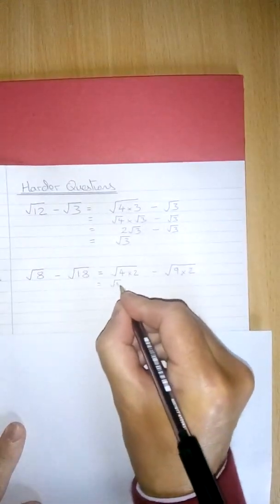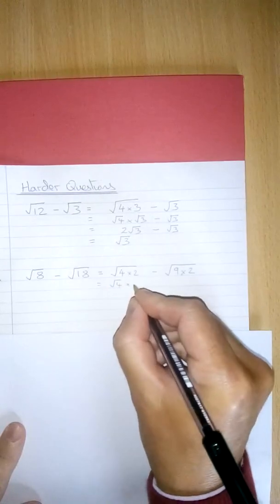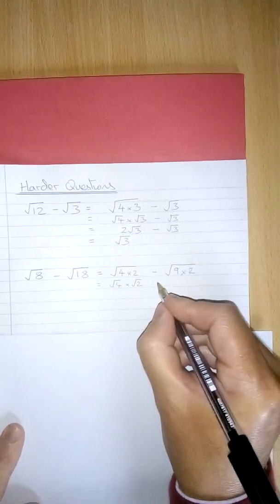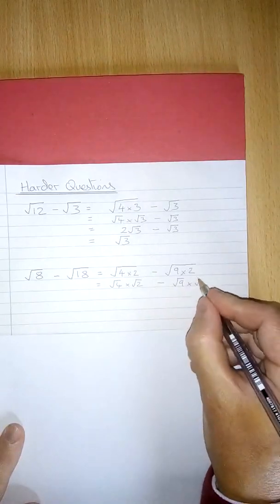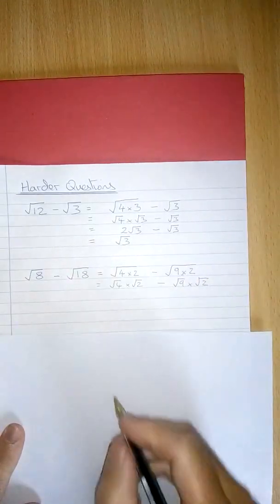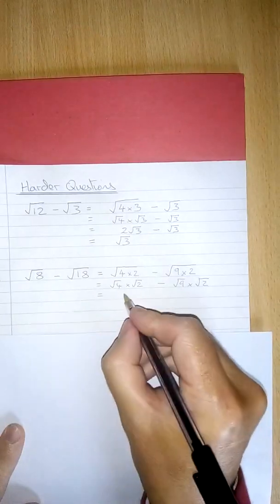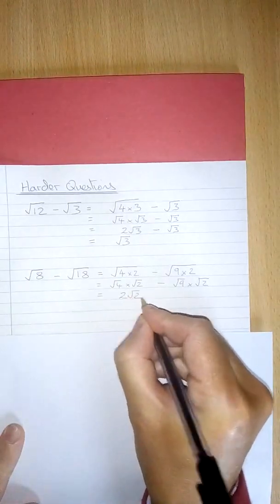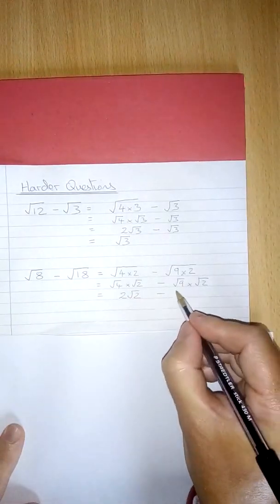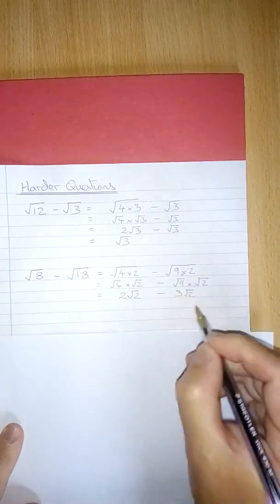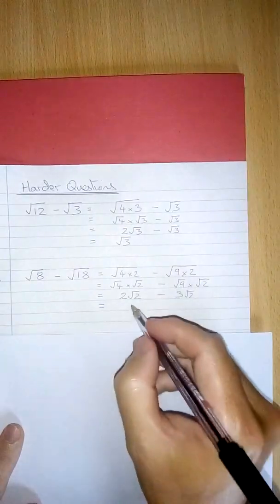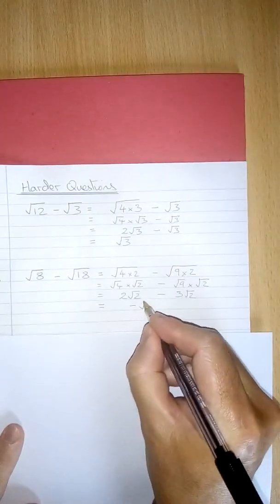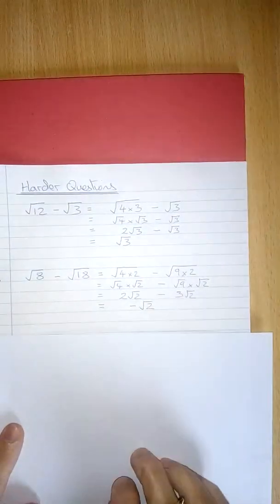Further split it: square root of 4 times square root of 2, square root of 9 times square root of 2. We now know the square root of 4 is 2, so that comes out as 2 root 2. Square root of 9 is 3, so that comes out as 3 root 2. And we further simplify it. 2 minus 3 is minus 1 root 2. Again, we don't write the 1.